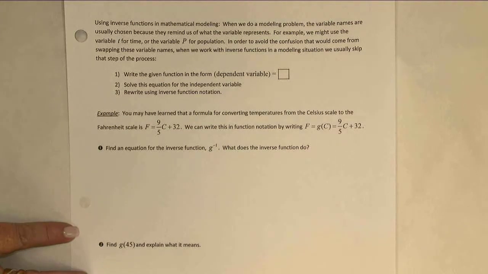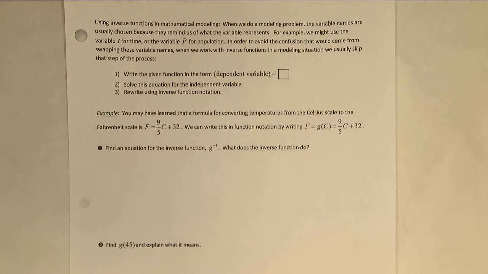This is section 2.5, part D. We'll be looking at using inverses in applications or mathematical modeling problems. And there's one little thing about modeling problems that we usually change when we work with inverses. When we're just working with generic functions that have x's and y's in them, we typically swap the x and the y in order to create the inverse function.